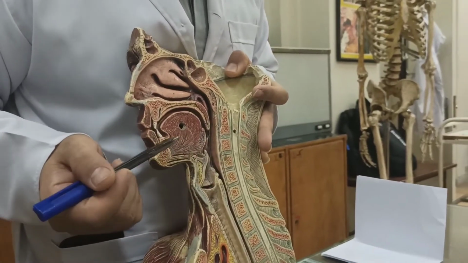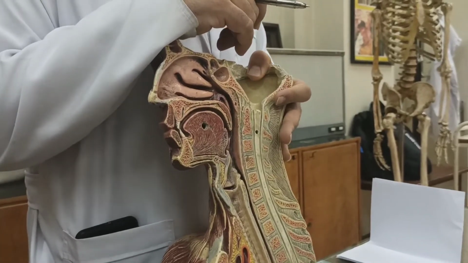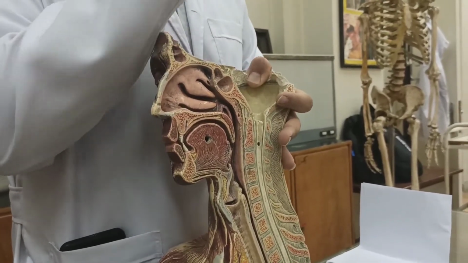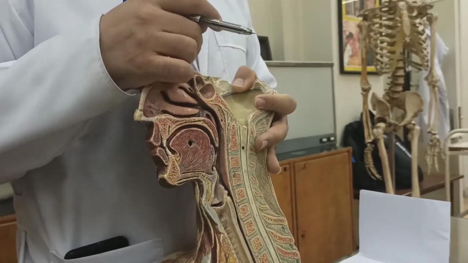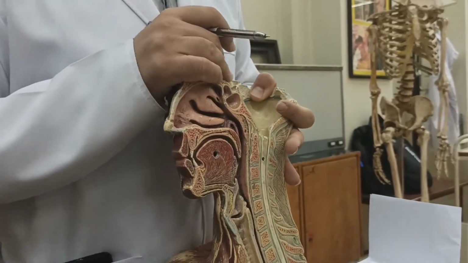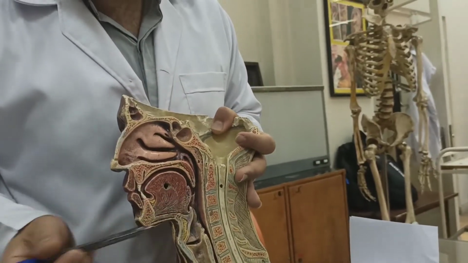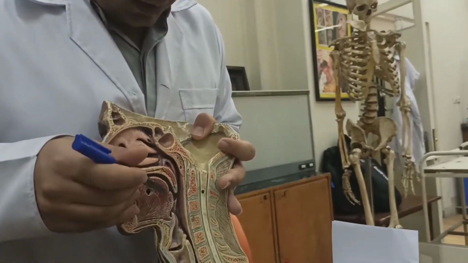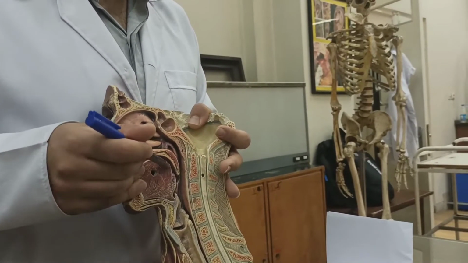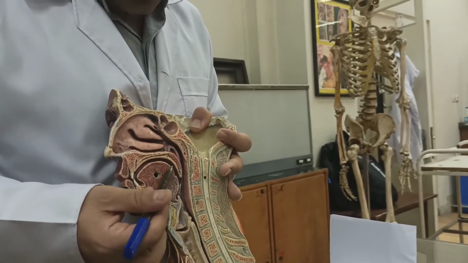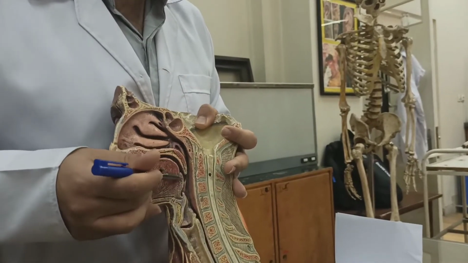Okay, I told you before, one important structure divides the tongue into two parts, anterior 2/3 and posterior 1/3. What is the name of that structure? Terminal sulcus, yeah. Can you show me the terminal sulcus in this model? Exactly, yeah. This line represents the terminal sulcus, or sulcus terminalis. So this part is the oral part of the tongue, and this part is the pharyngeal part of the tongue.